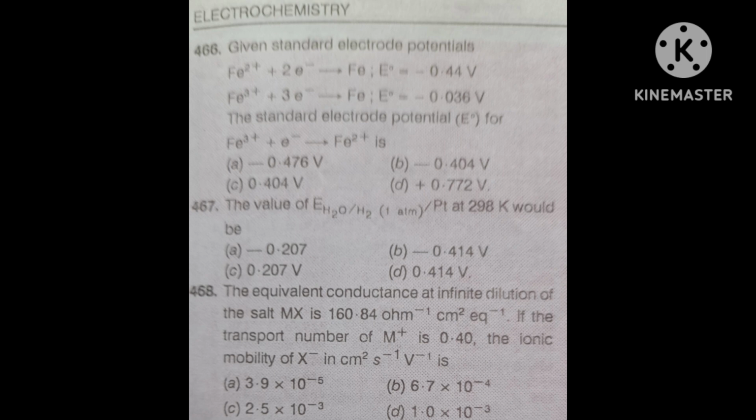Here you have to apply delta G is equal to minus nFE. That formula you have to use. The change in free energy is equal to minus nFE. Then here you have to use this formula 2 times. The first time, standard delta G, or G1 you can write, is equal to minus nF standard E.